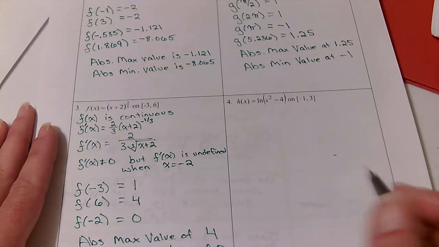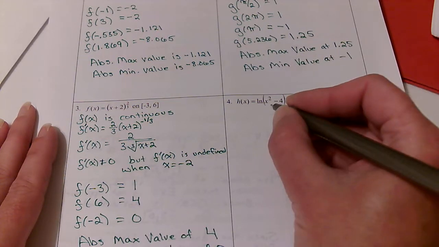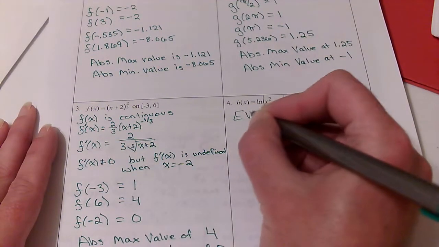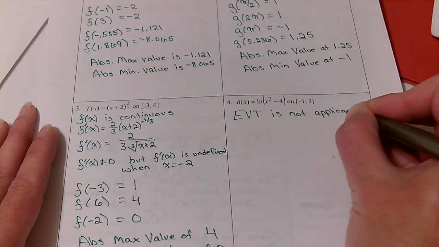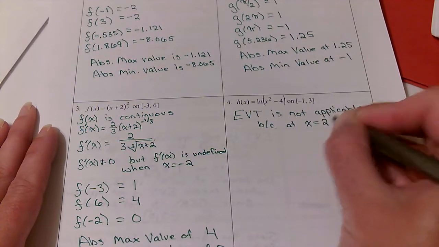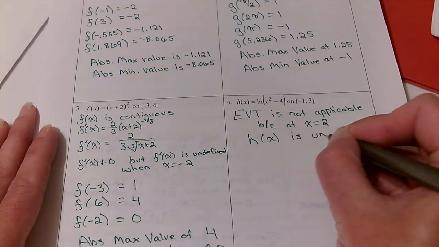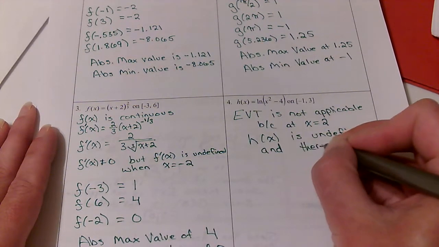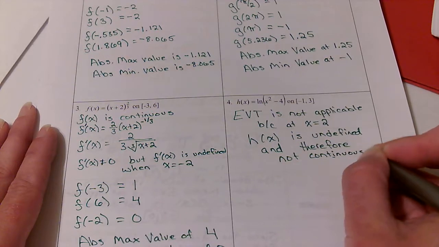Okay, natural log. So logarithm has to be positive. It has to be bigger than 0. Ooh. So at negative 2 and 2, we have a problem. So EVT is not applicable. Because at x equals 2, h of x is undefined, and therefore not continuous on that interval.